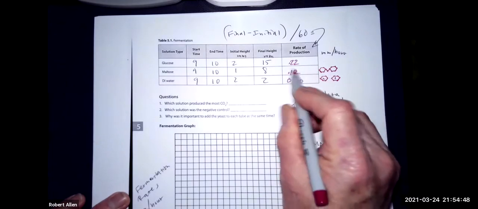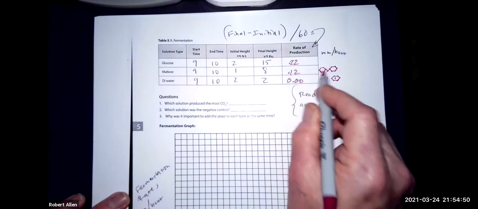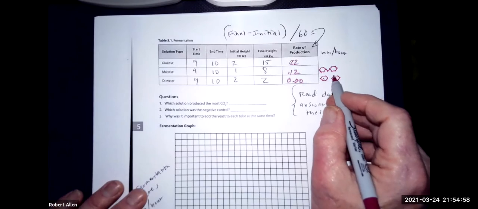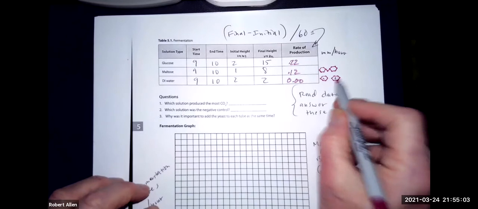If this was pure maltose that never broke down, this would be a 0 as well, because they cannot use maltose as it is. It's got to be digested, and we're not letting them do it. So these randomly broke, or maybe those yeast were able to break down some of the maltose to glucose, and that's what they fed on. Okay, so you need to read the data and answer these questions.